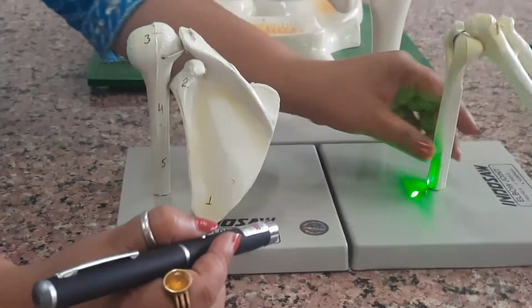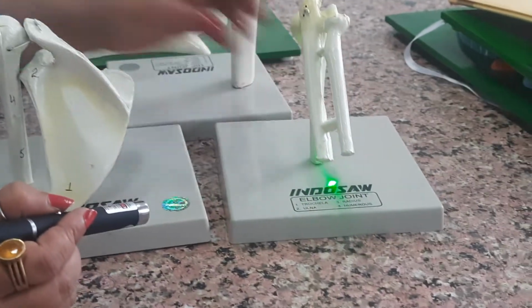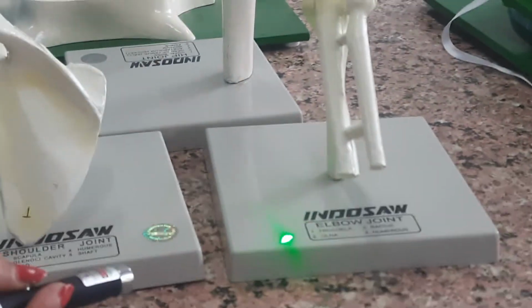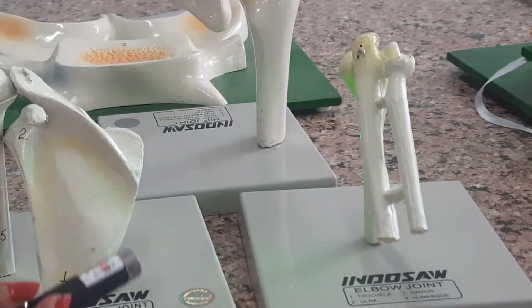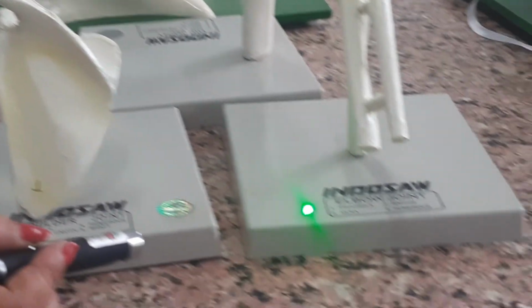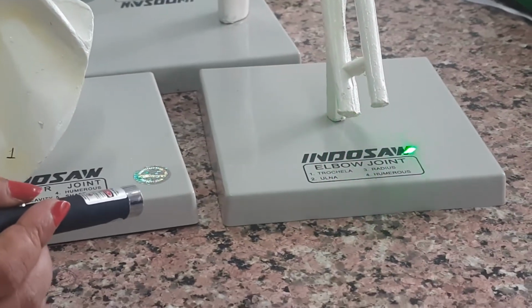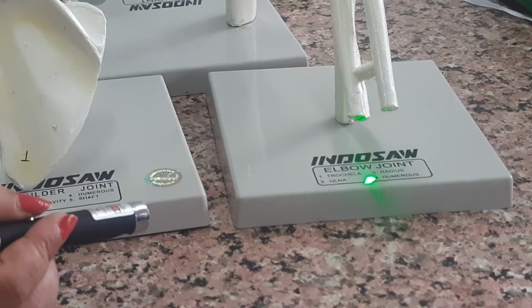This is the first model. This model is the elbow joint. Here the structures which are mentioned in the model are trochlea, radius, ulna and humerus.